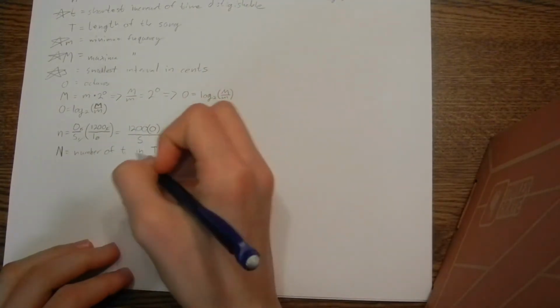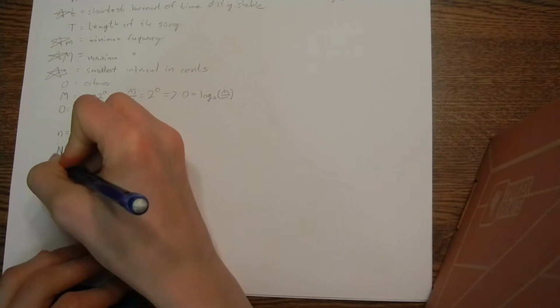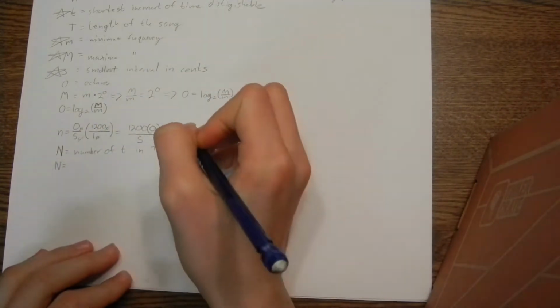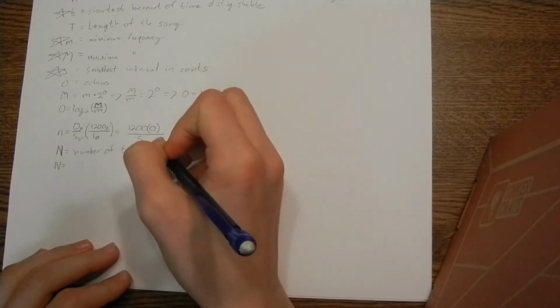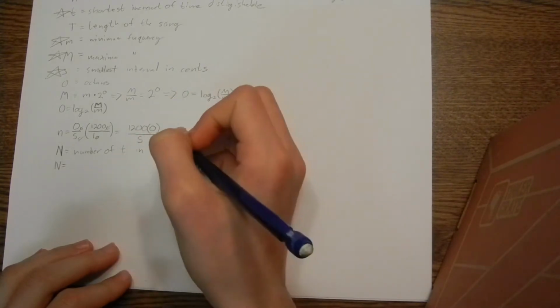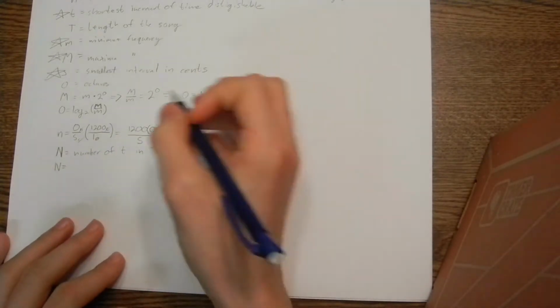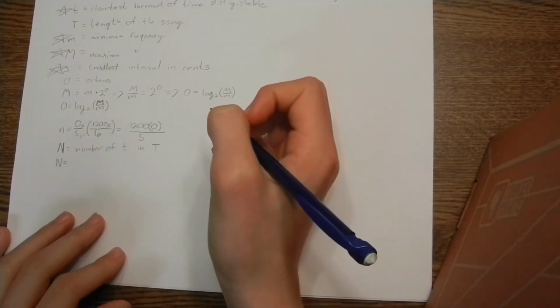Number of little t's in big T, which is simply how many little t's are in big T. That's just big T divided by little t, provided they're both in the same units. Right, we can just do that, yes?